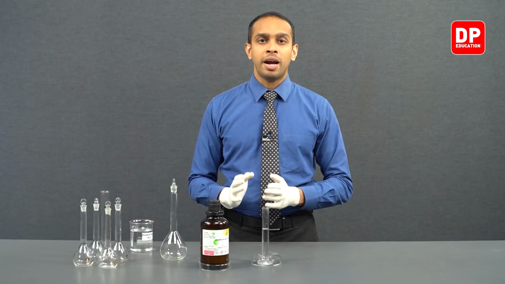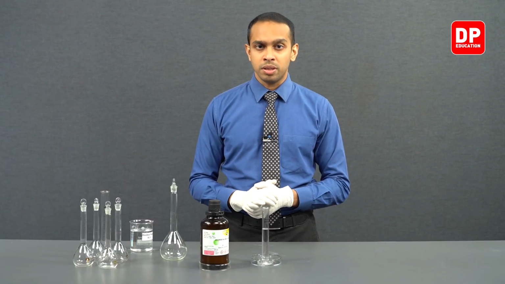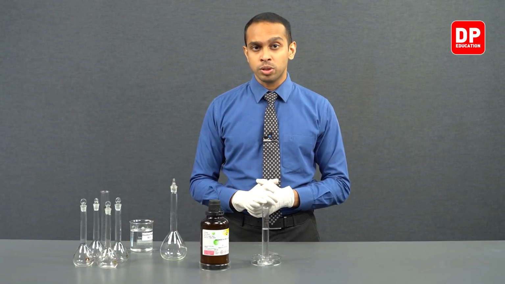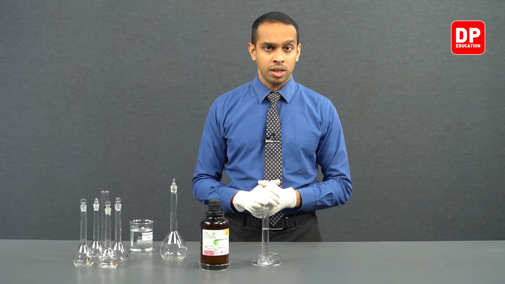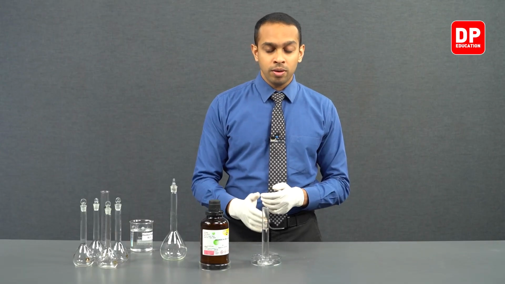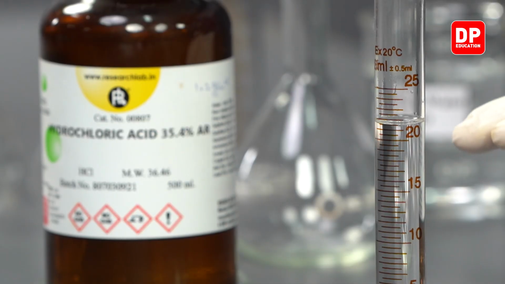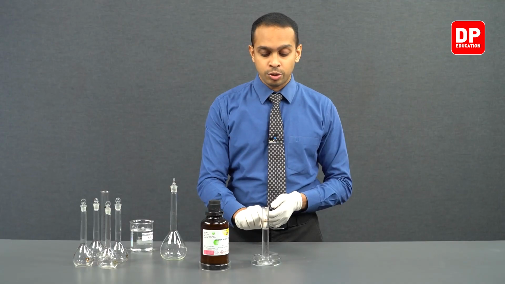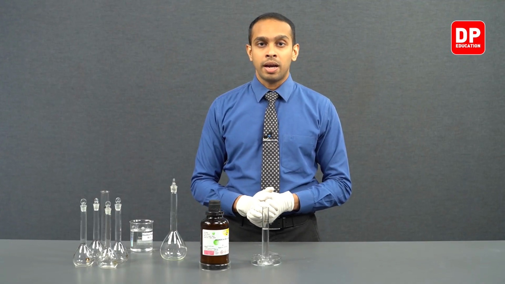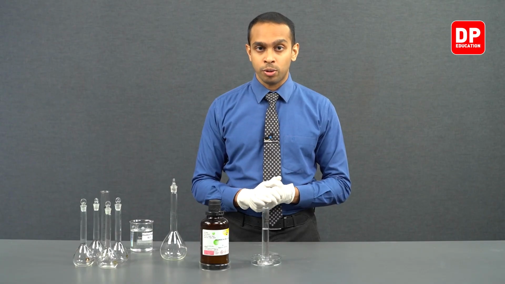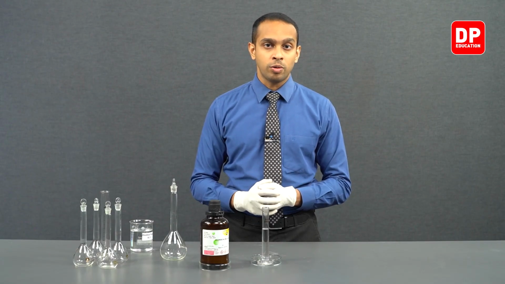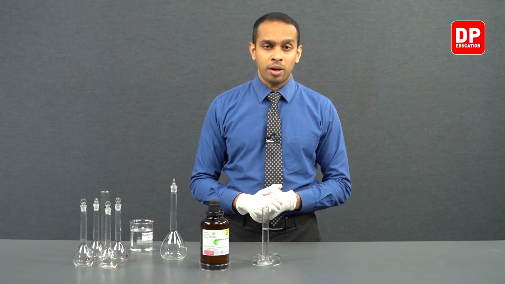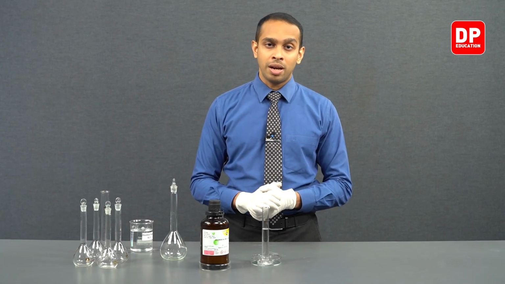Students, as you know, hydrochloric acid is an extremely strong acid, and it is going to be very corrosive if it comes into contact with your skin. So we have already measured 21.5 cubic centimeters of hydrochloric acid, as you can see over here. And even in the lab, when you are handling hydrochloric acid, please be careful, especially at high concentrations. It could be quite dangerous to handle.